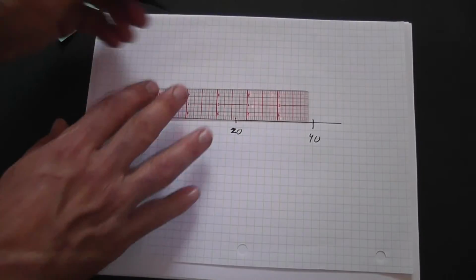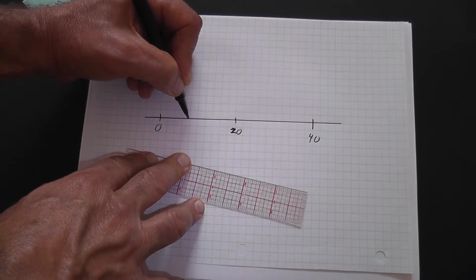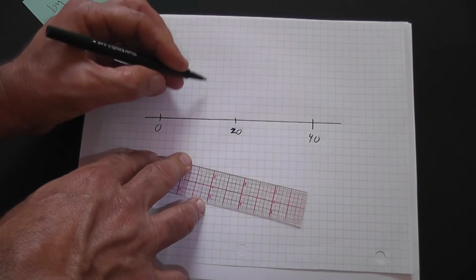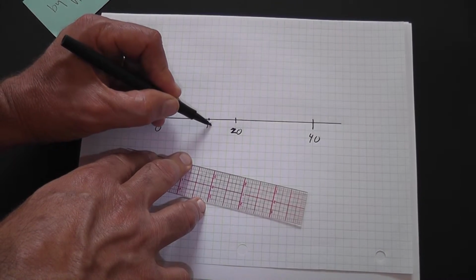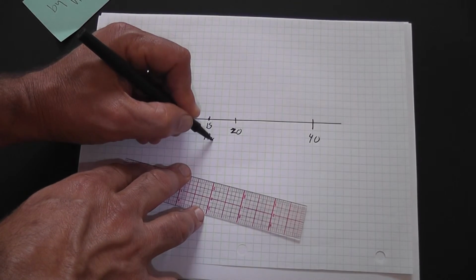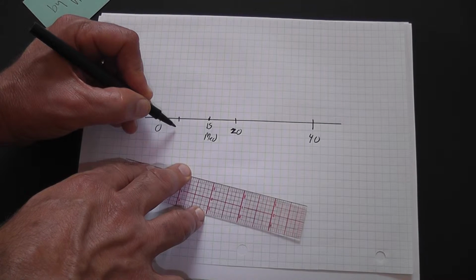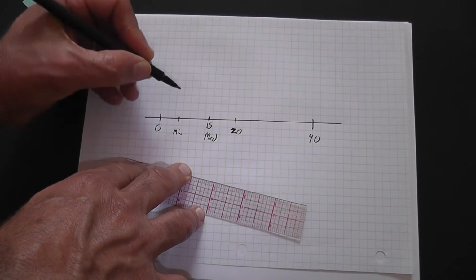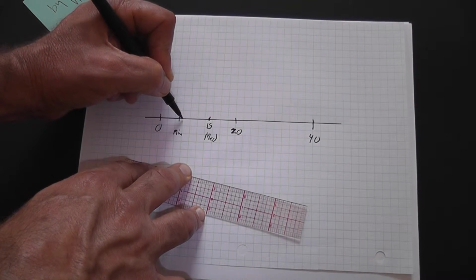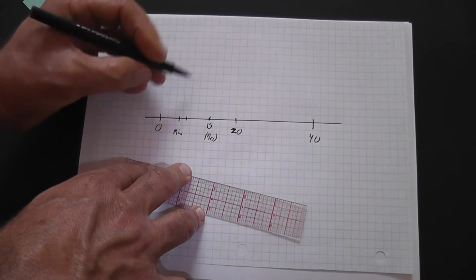We have the median is 15. So 15 is 2, 4, 8, 10, 12, 14, 16. 15 is going to be right there. You might even want to put that, that's going to be the median. And then the minimum is 5, 2, 4, 5, that's the minimum. And the 25th percentile is 7. So let's say 2, 4, 6, 7. 7 is right there.